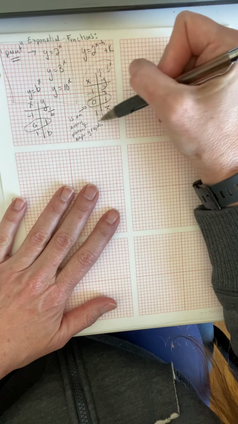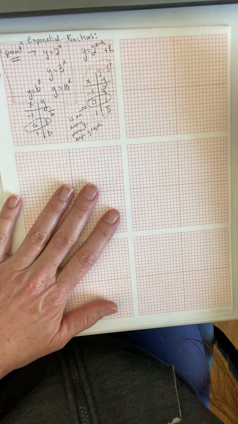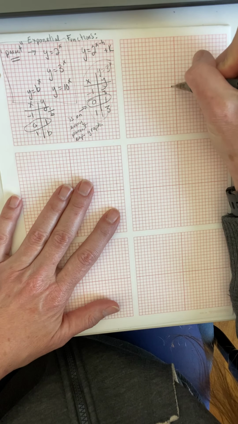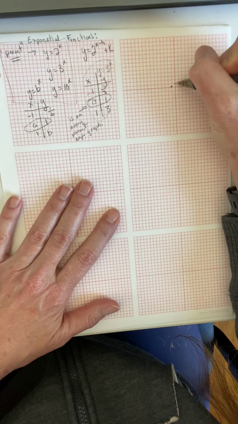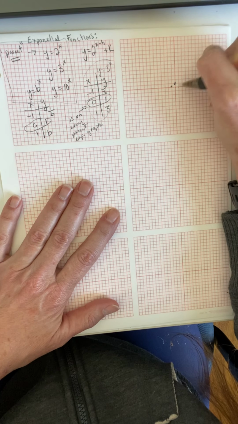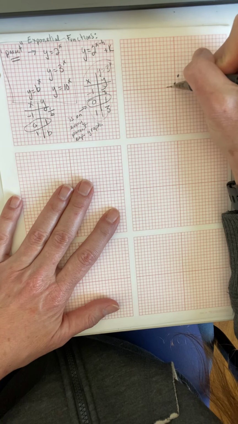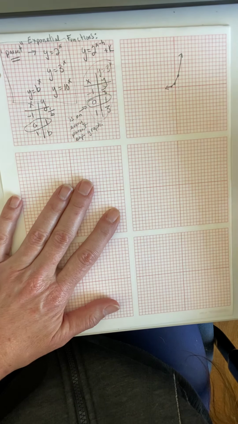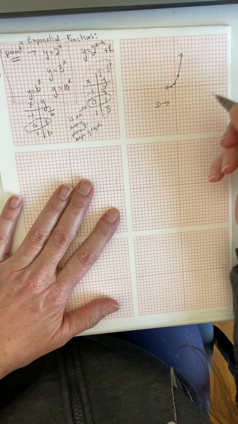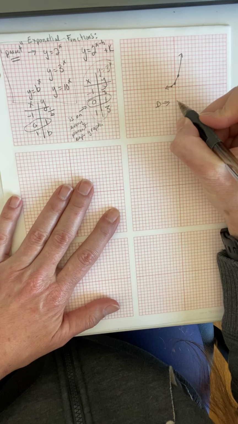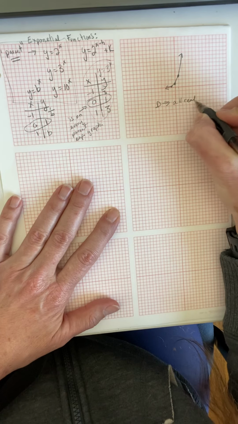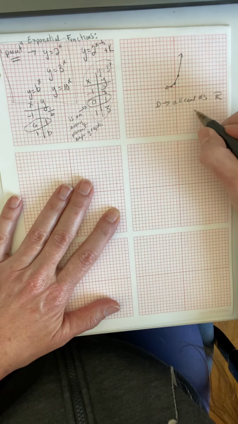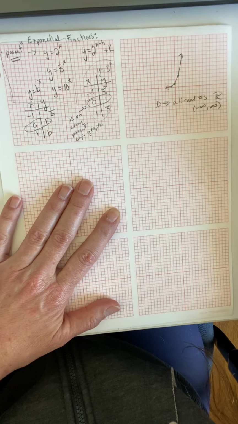So I'm going to go ahead and graph this parent exponential. So when x is -1, y is 1/3. When x is 0, y is 1. And when x is 1, y is 3. Now we just studied exponential functions, so I know the domain of any exponential function is all real numbers, which we could say as double-struck R, or negative infinity to positive infinity.